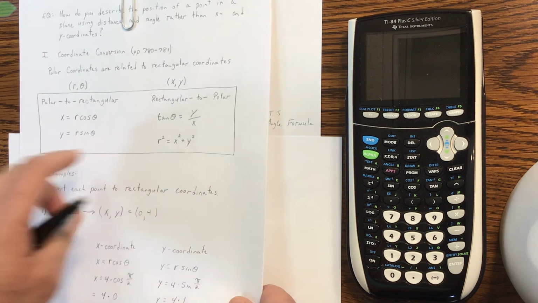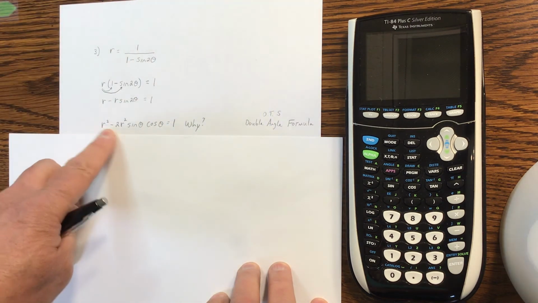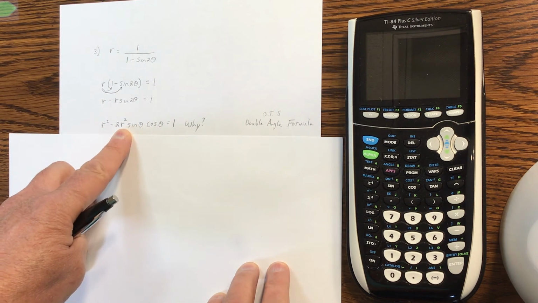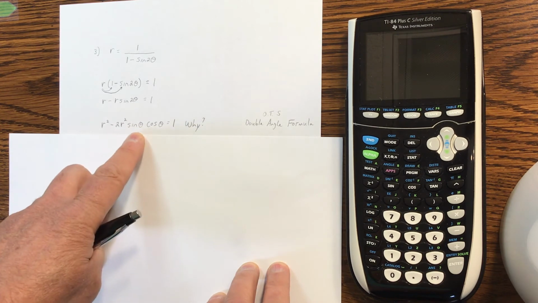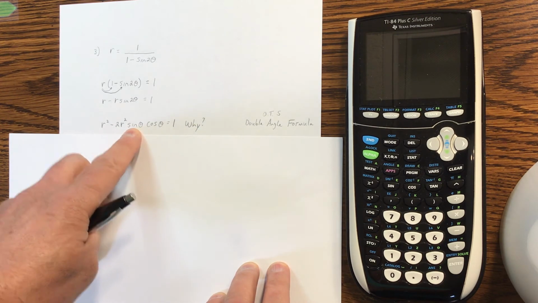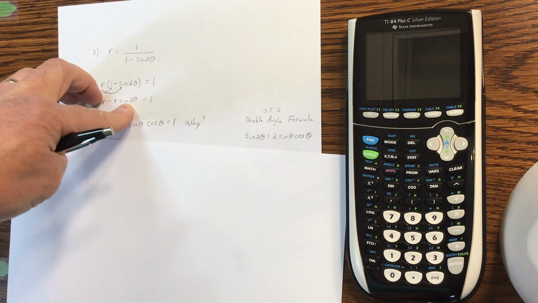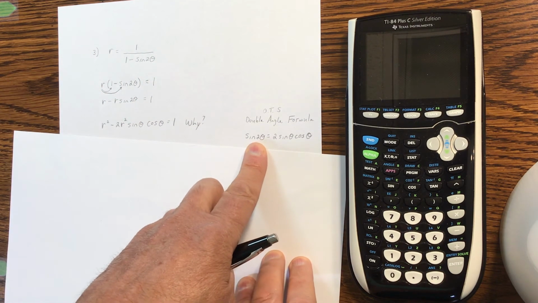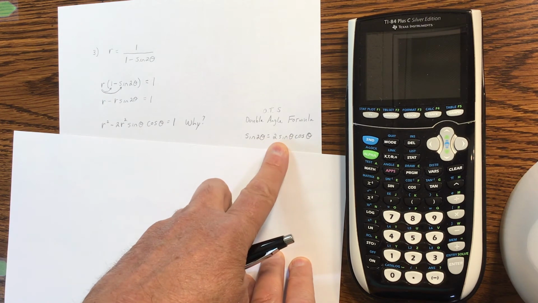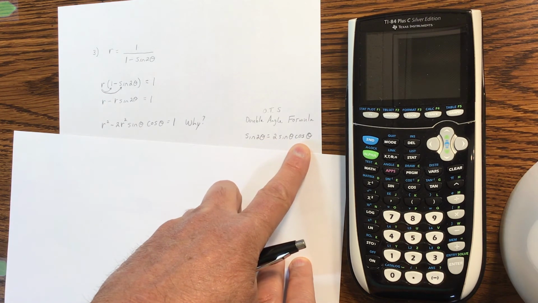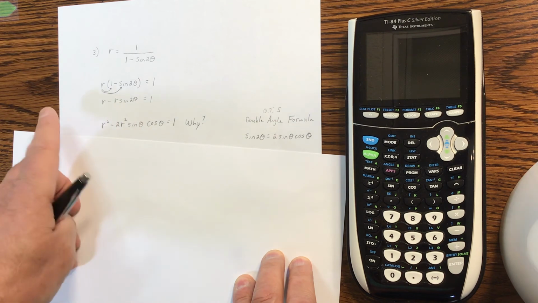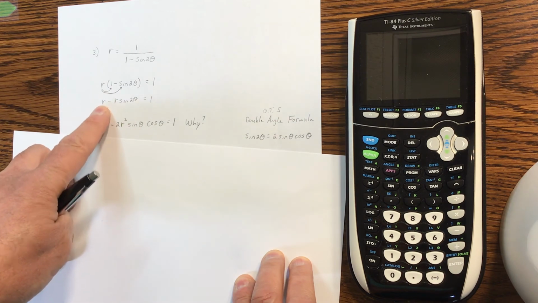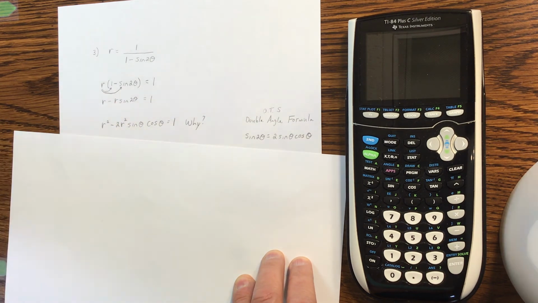So again, to get it in this form right here, I'm going to square my r's. And then you're probably saying, where did this come from? Well, that came from your double angle formula. We know the sine of 2 theta is 2 sine theta cosine theta. So, once again, make your r's to become r squared. Goes back to these rules.